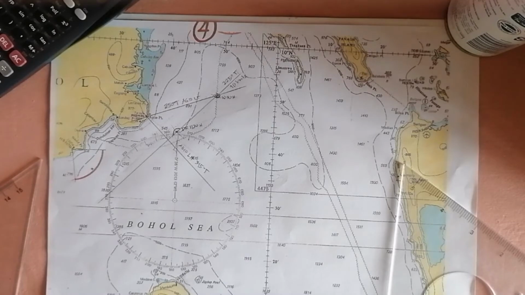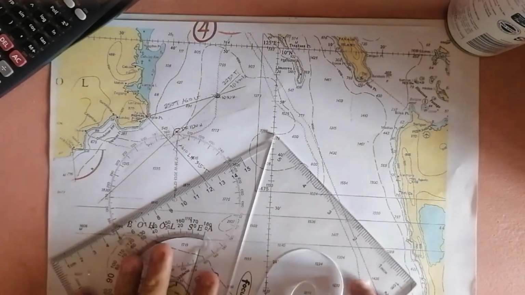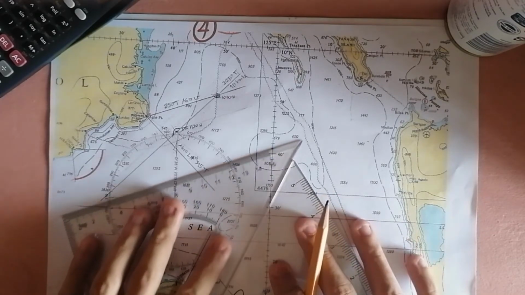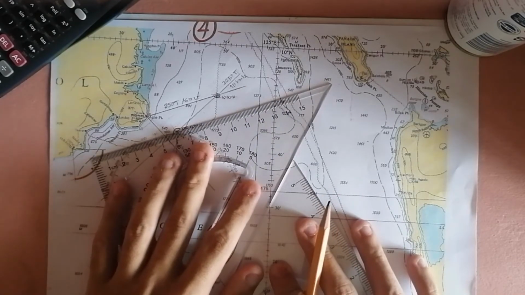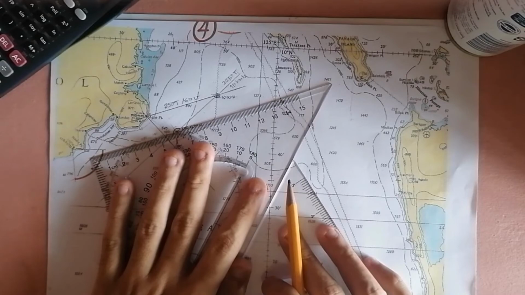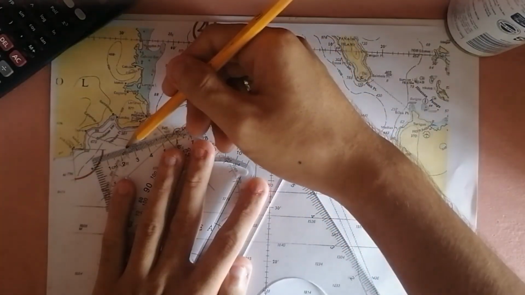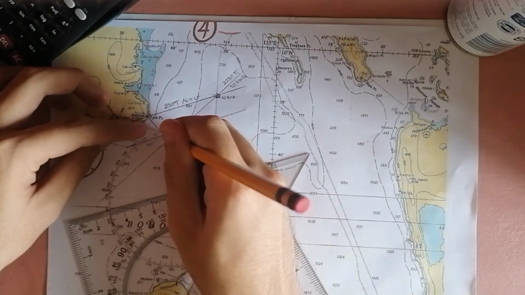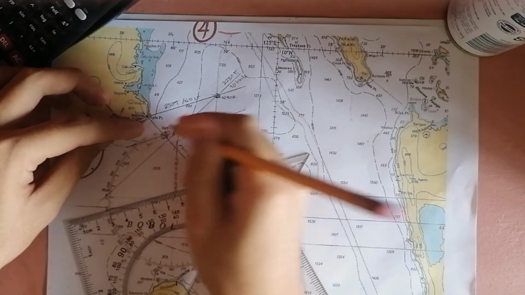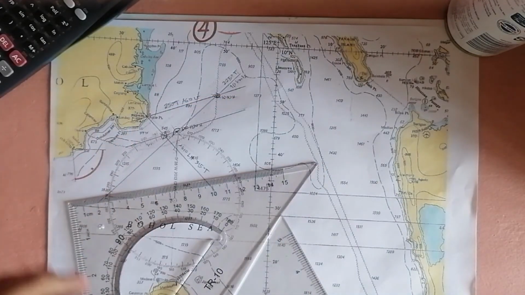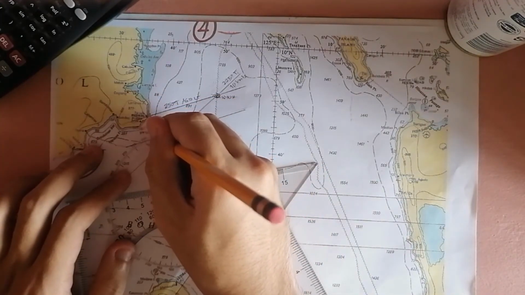Then we need to find the running fixed position of the ship. In order to do that, we need to transfer the first LOP to the dead reckoning position. So since the first LOP is 250 degrees, we need to find 250 degrees again. Then slide it down to the dead reckoning and mark its line of position. Its line of position right there. So this right here is the running fixed position on 11:30 hours.